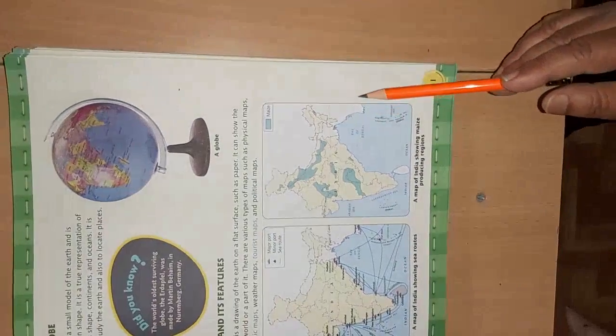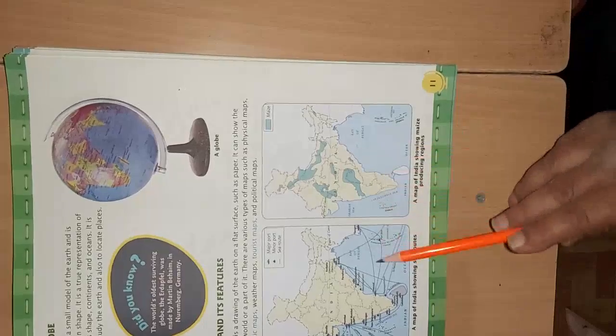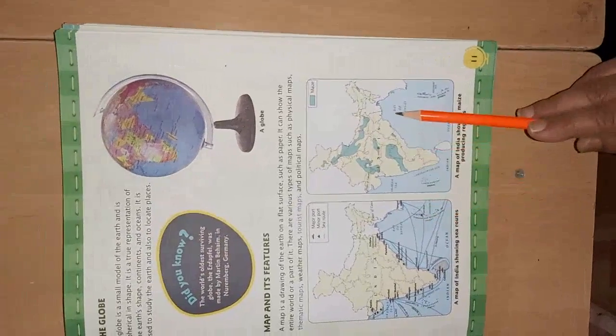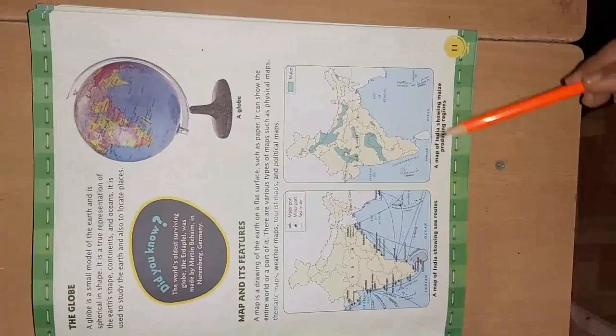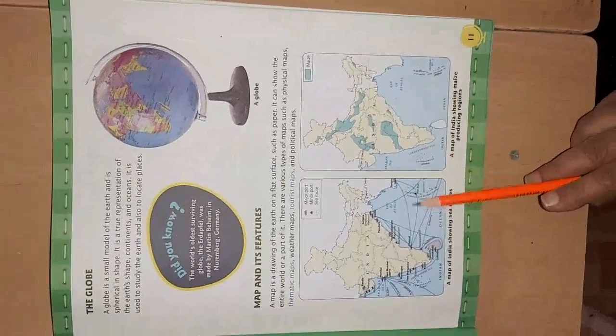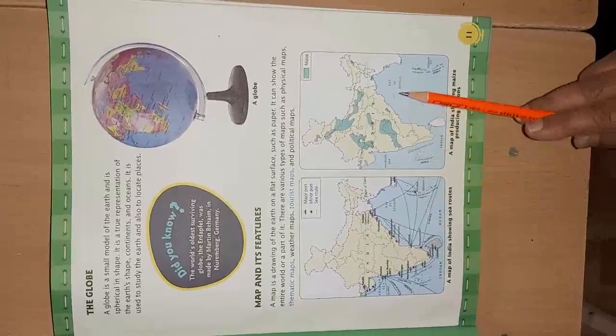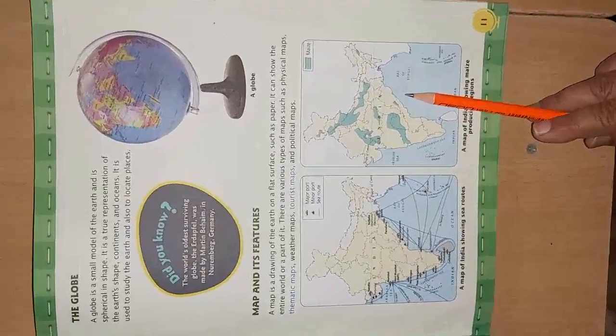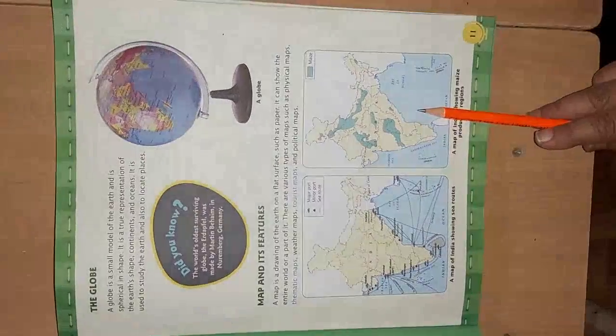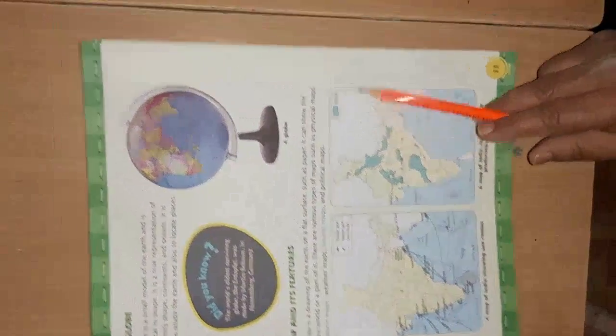These are called thematic maps. These two maps you will find on your 11th page. You can see there are two maps. They are called thematic maps. Now I will show you a tourist map. A tourist map deals with tourist places. I have collected it from the Atlas.